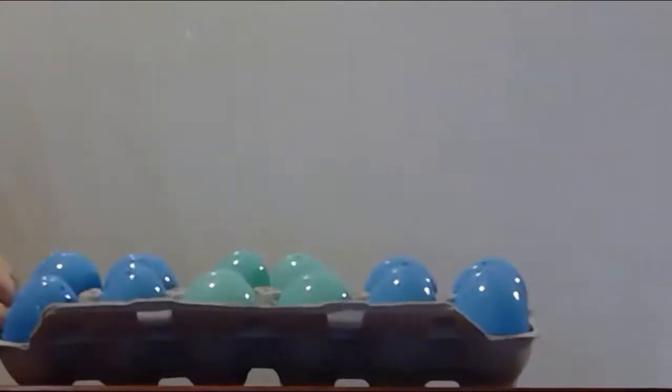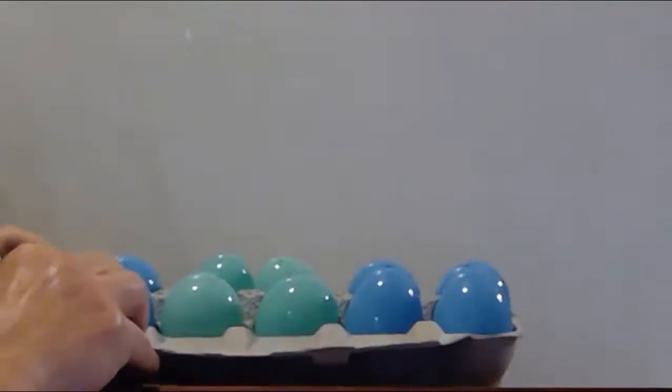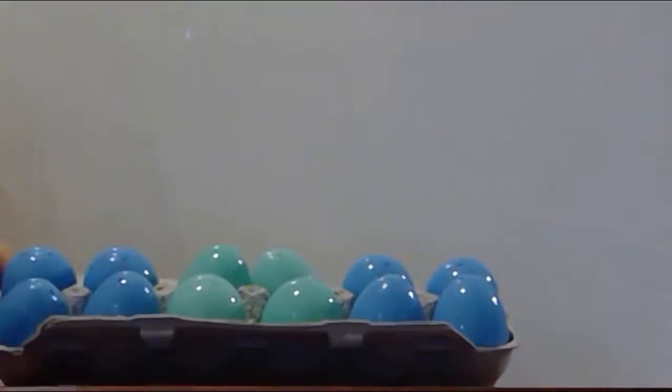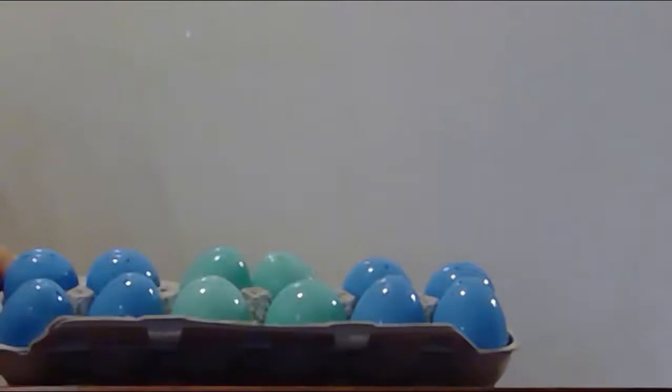So we want to show 2/3 of these eggs. If we break them down into thirds, so here these 4, that's 1/3, 1/3, and 1/3. So that will make up our 12 eggs.